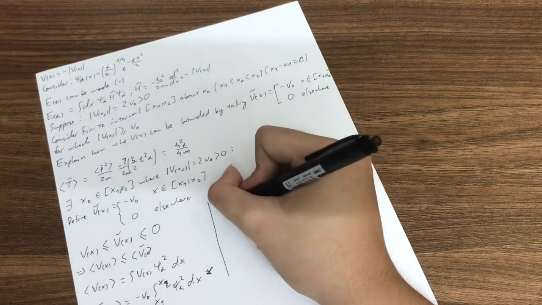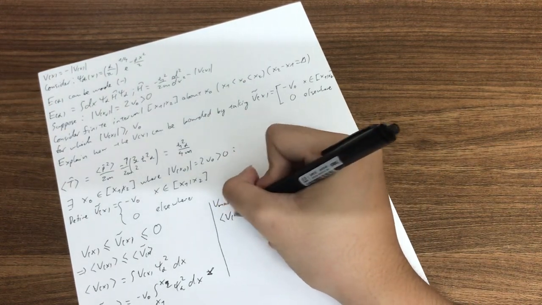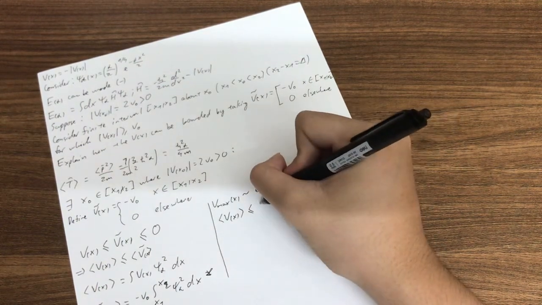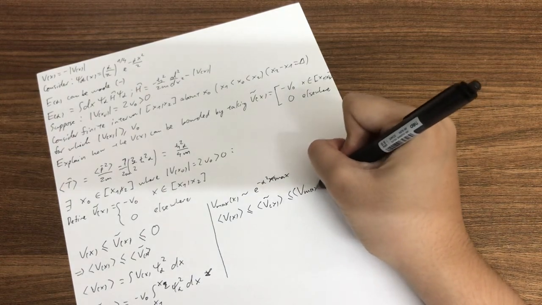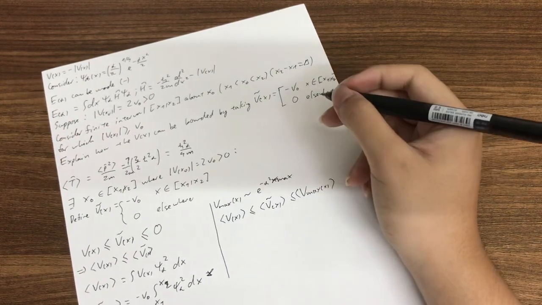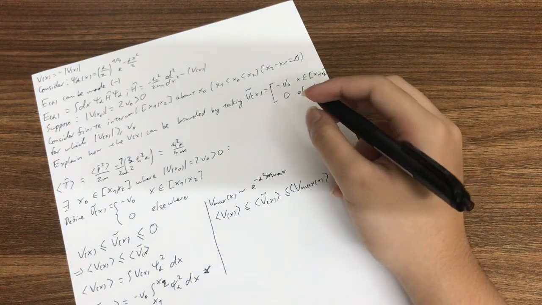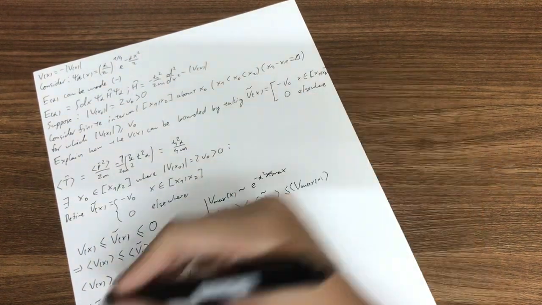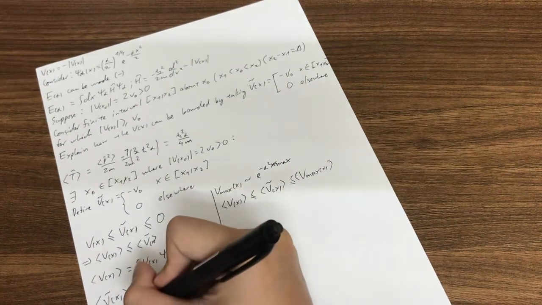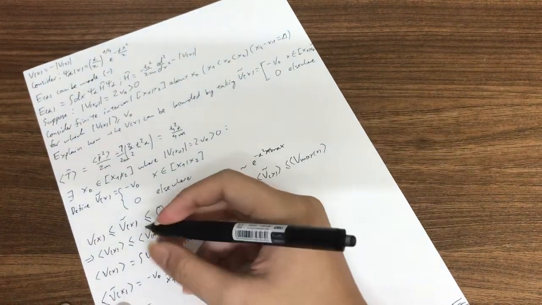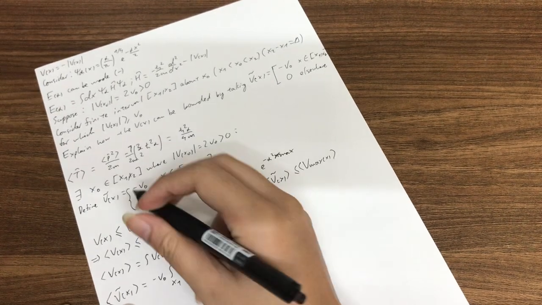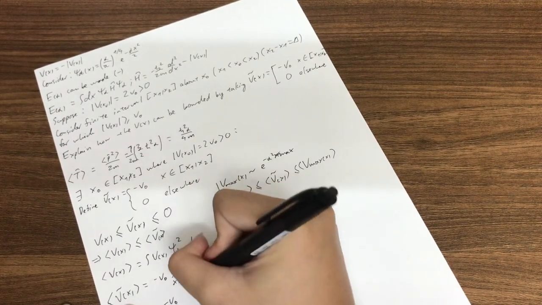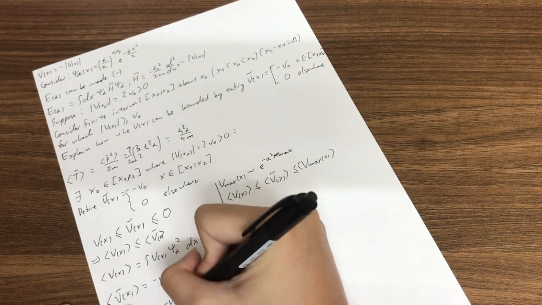Of course, the expectation value of x max is going to be our upper bound. V of x is V max of x, so we can write it this way. Now we can start to expand our integral here to find what we need, since we can't really go much further without doing so.